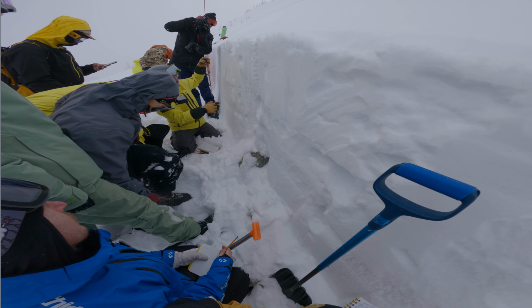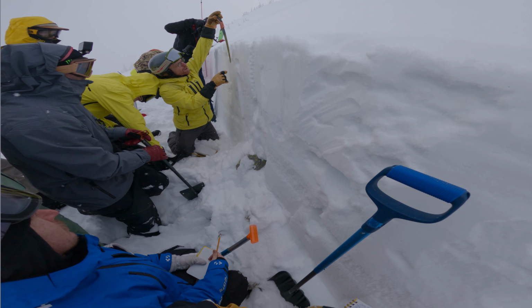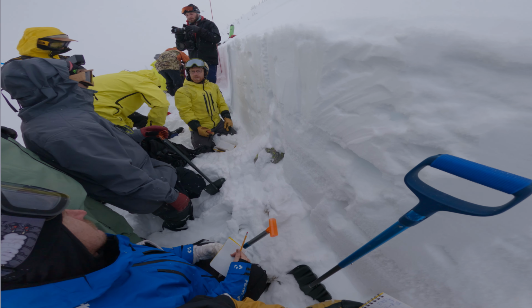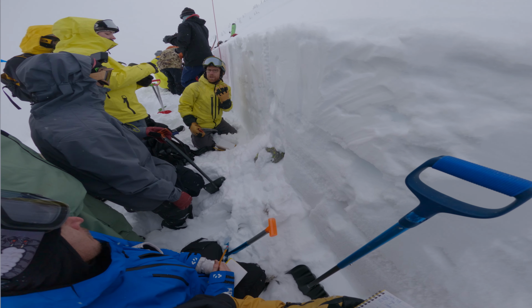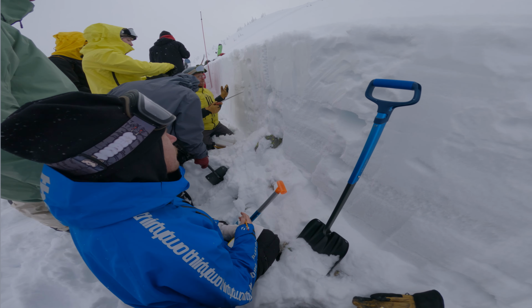So if it was me, I'd go from here. I'd go, okay, there's 30 plus another 15. So that's 45, down 45. You know what I mean? Does it matter if I'm 3 centimeters off? No, it's going to be different right there.